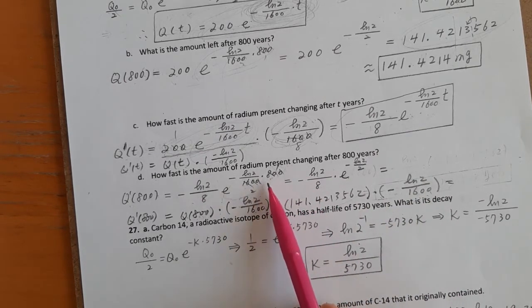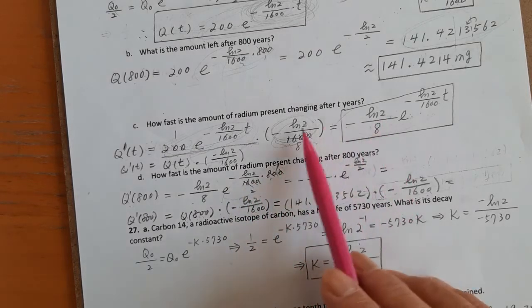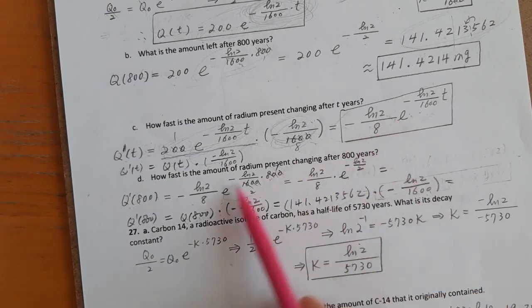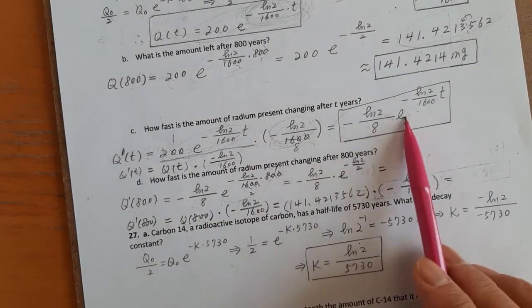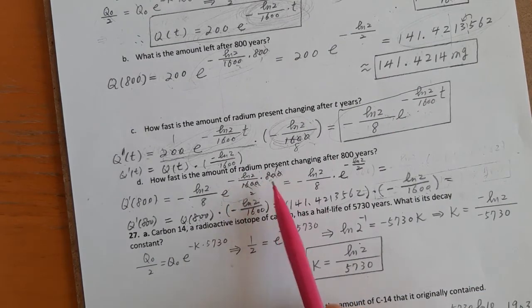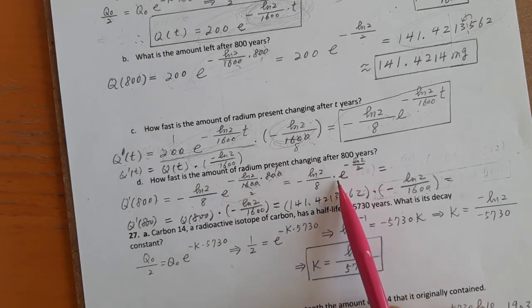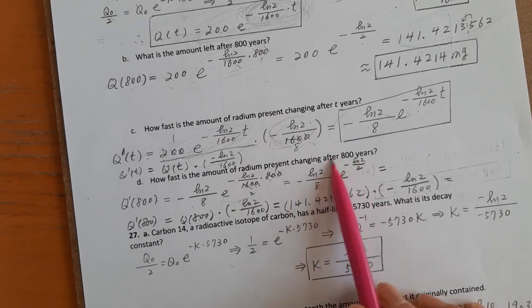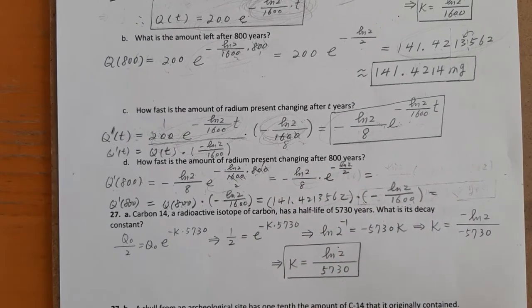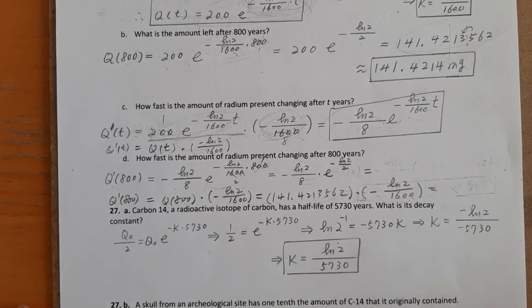This is going to be, simplify, get this. Use this one. Get negative ln2 over 8 times e to the power negative ln2 over 1600 times 800, and simplify it, get this. Use calculator, figure out this. The two should be the same answer either way. Number 27A.